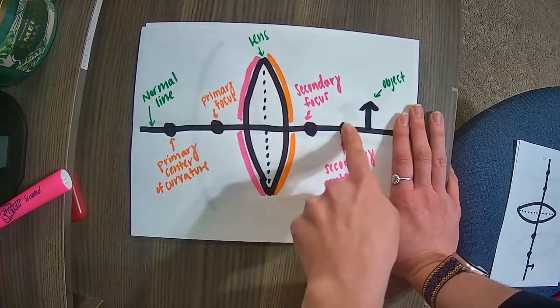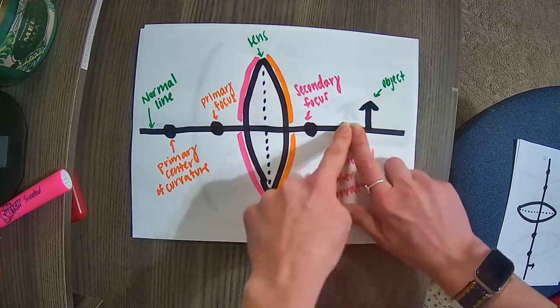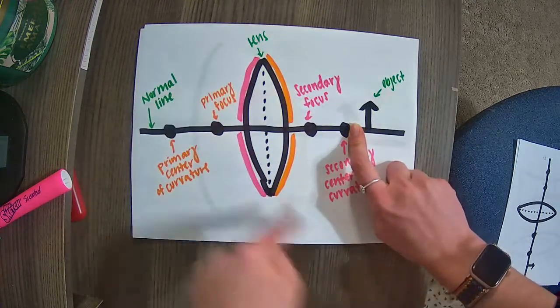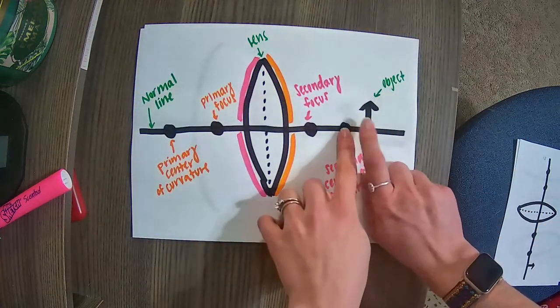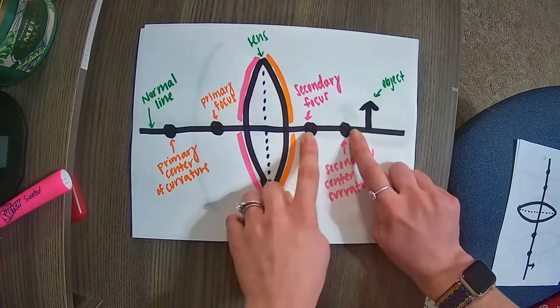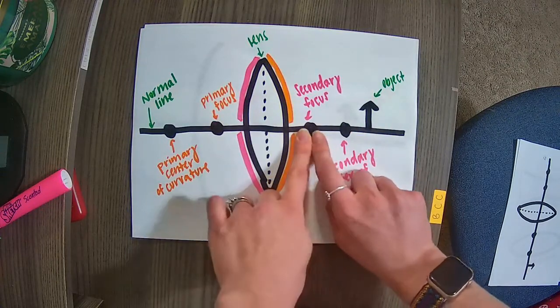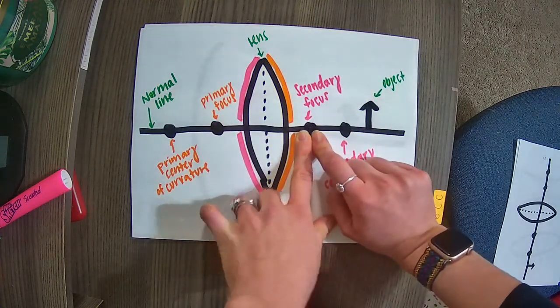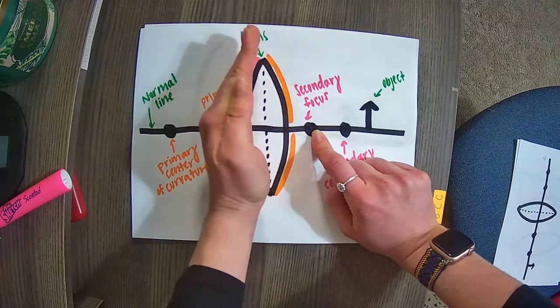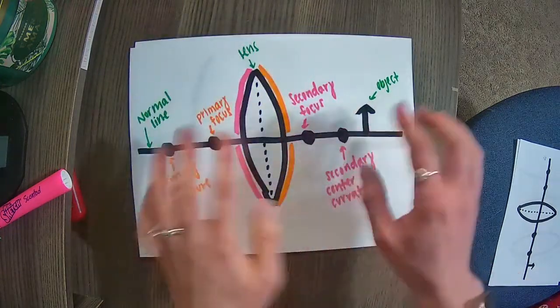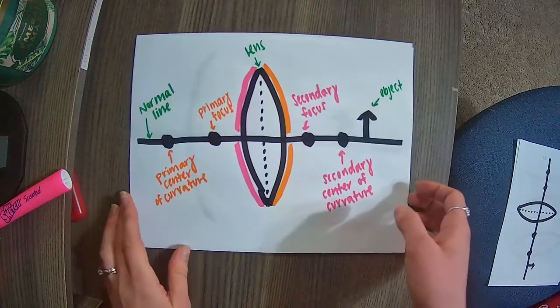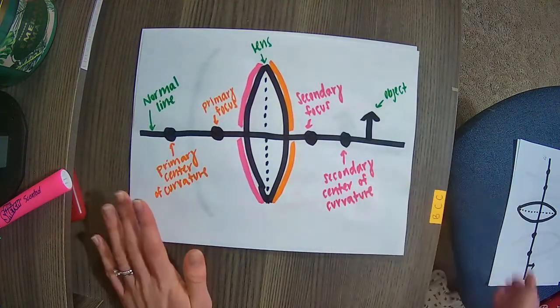Similarly, we have our center of curvature, the middle of this circle, if you imagine this going all the way around. Half of that distance is our secondary focus for that secondary curve. Now we've got all of this craziness identified.